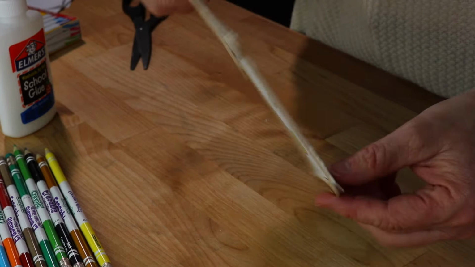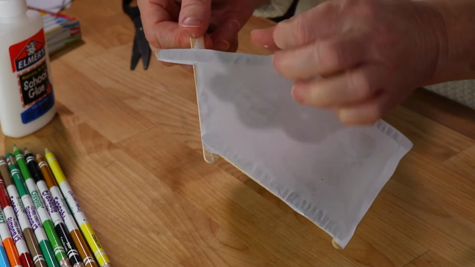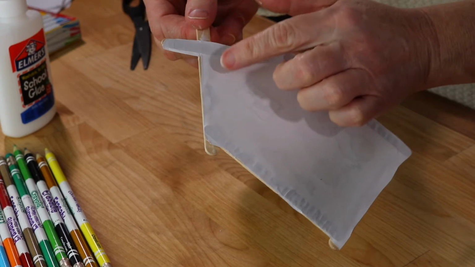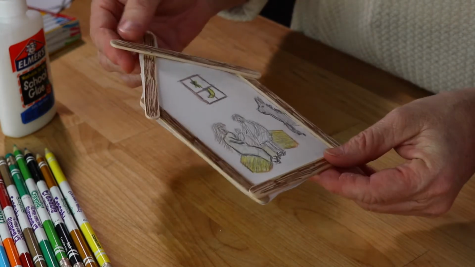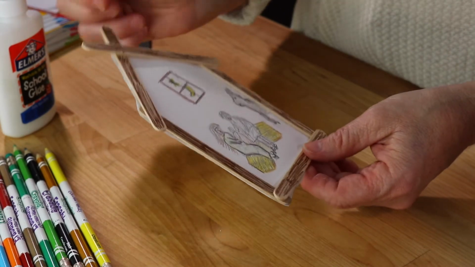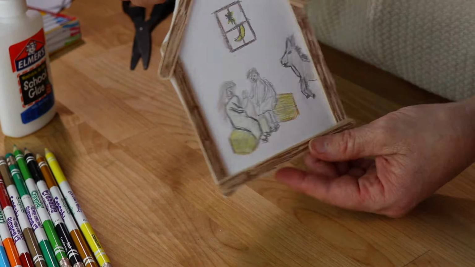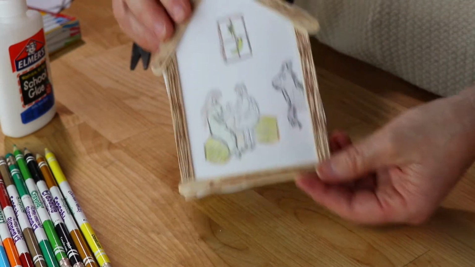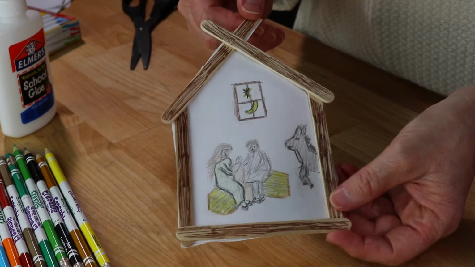You could get a little magnet and hot glue it to the back if they want to put it on the fridge. Or you could poke a little hole right there and hang some twine, and they could hang it from something. So anyway, that is the craft for Jesus being born.